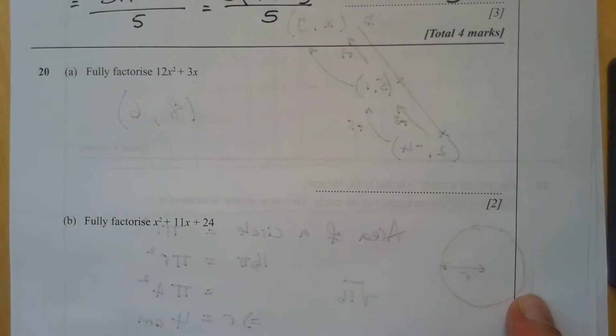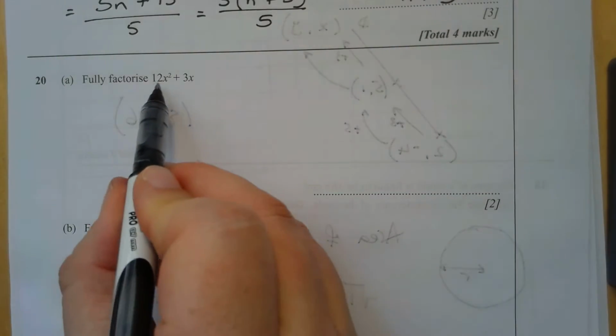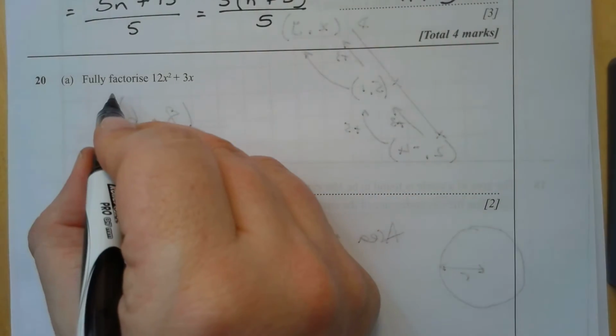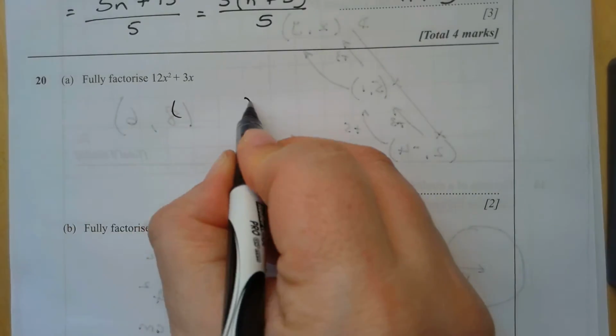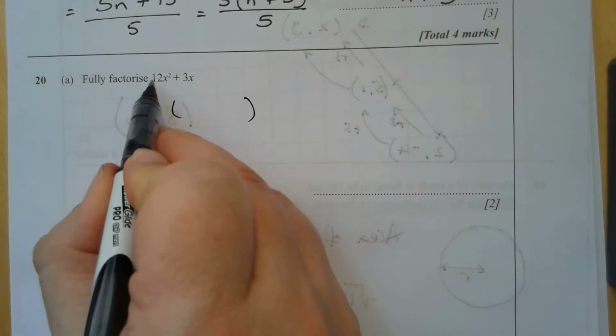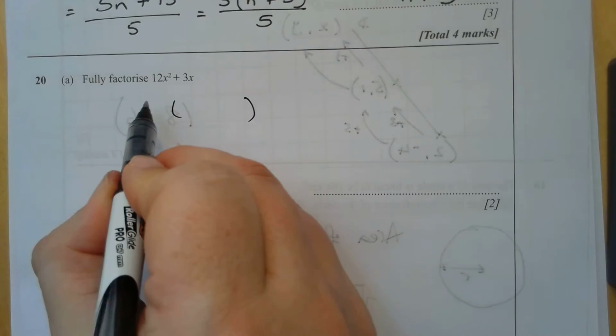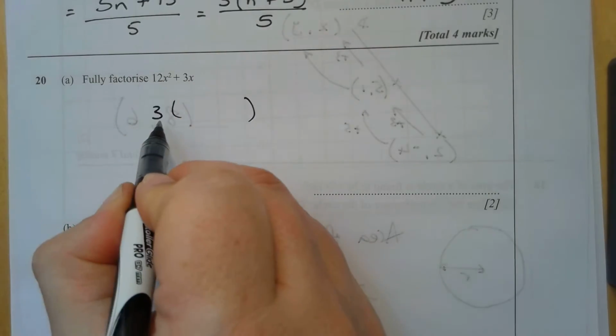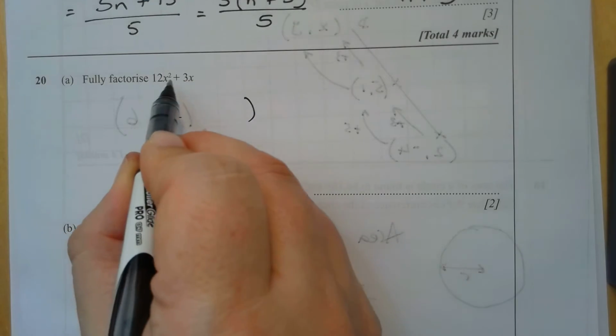And then we are actually factorising down here as well. So we're looking for the highest common factor. Factorise means put into brackets. What's the highest common factor of 12 and 3? It is 3. And we need to take an x out as well.